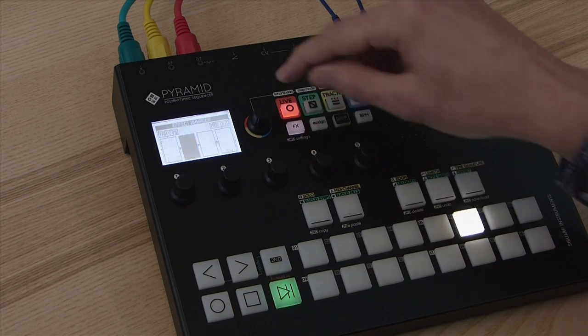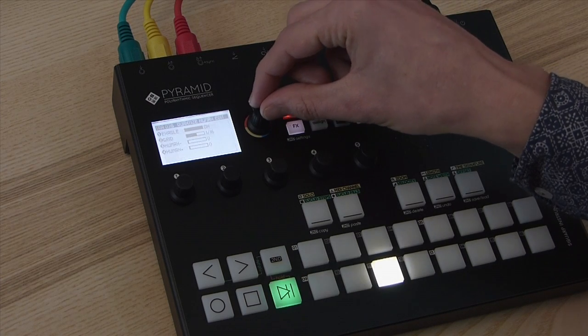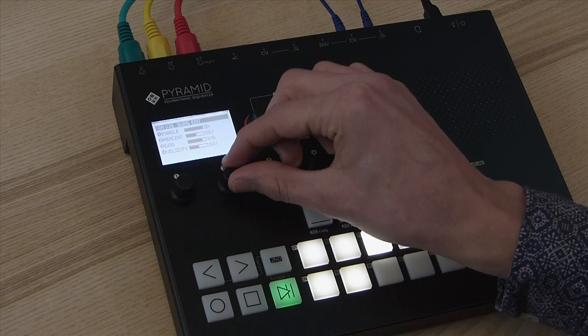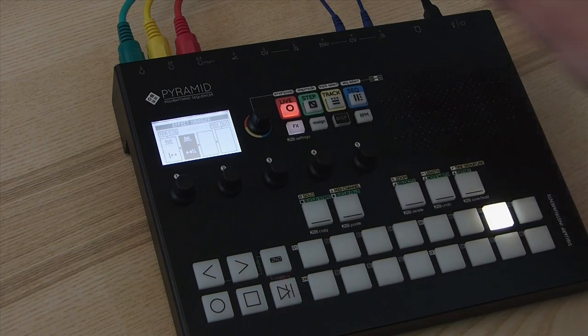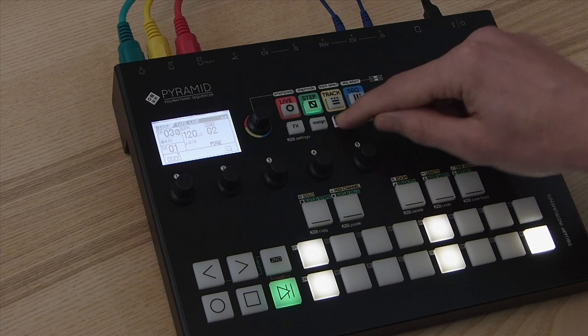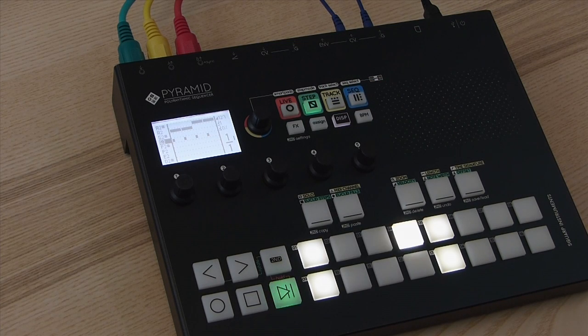I want to make a few edits on what I just recorded. First, let's add a little quantize and a swing, as I did before with the first track. Let's press step and display to see the piano roll. I can see the note I just recorded. By default, the step pads will only display the selected note. If I press Rec, I switch to mono mode, which means that now the pads will display every note recorded.